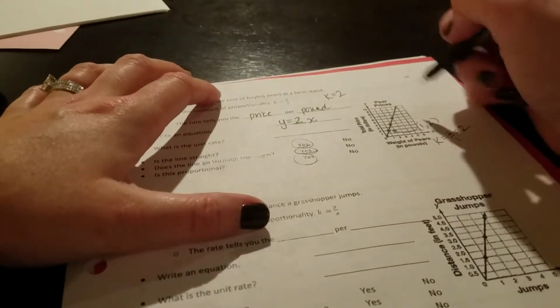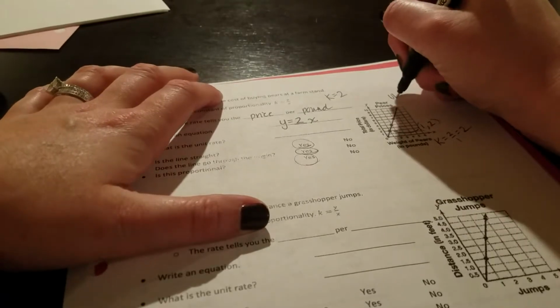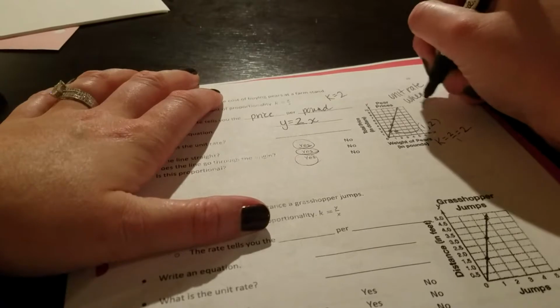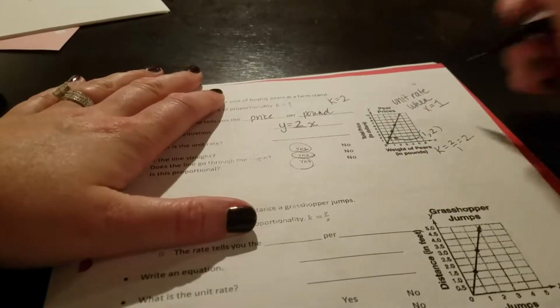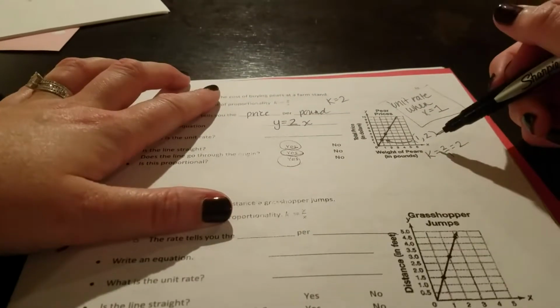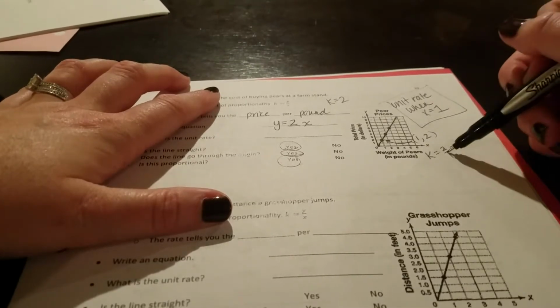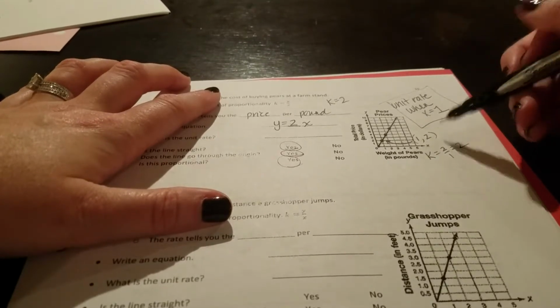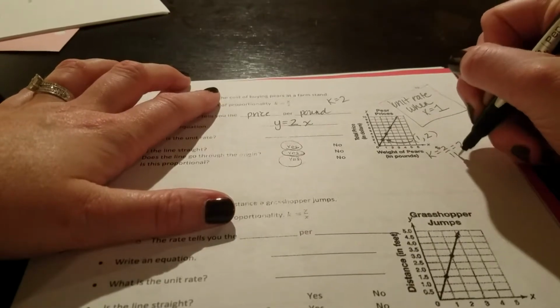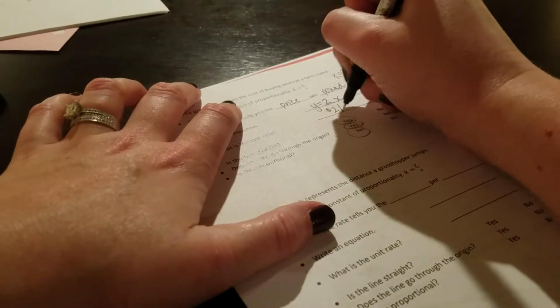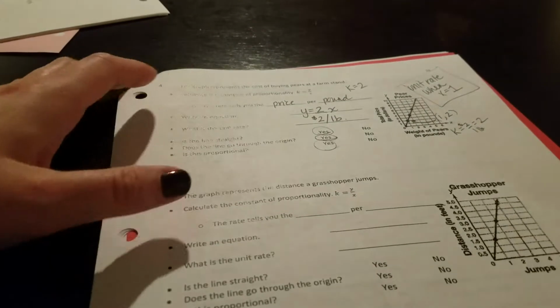When I have a proportional graph, a really special thing happens. We can always find the unit rate when x equals 1. That's the way it works. And if you notice in this k value that we did, $2 per 1 pound, that's a unit rate right there. So $2 per 1 pound, the unit rate here is $2 per pound with this relationship.